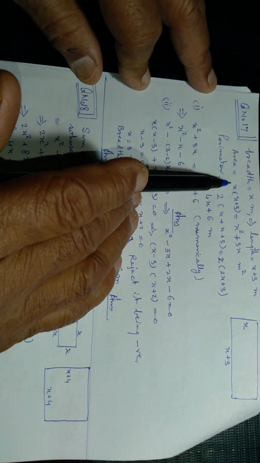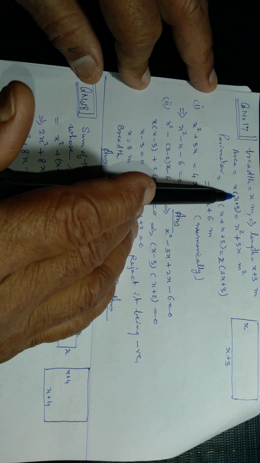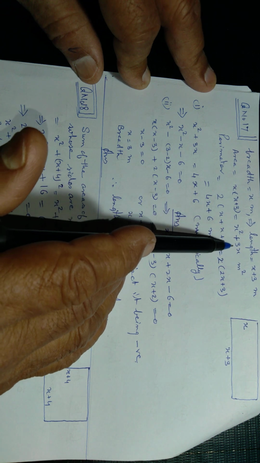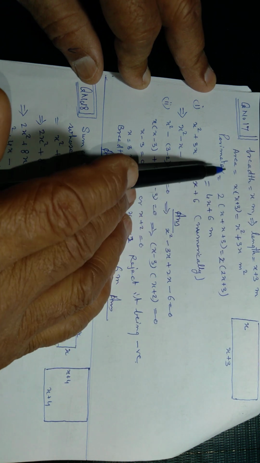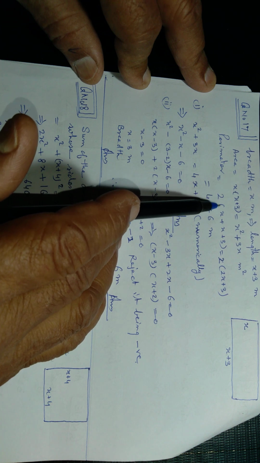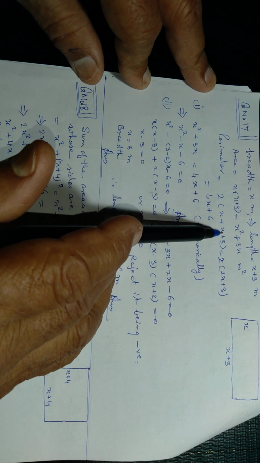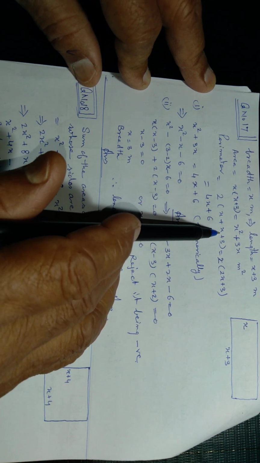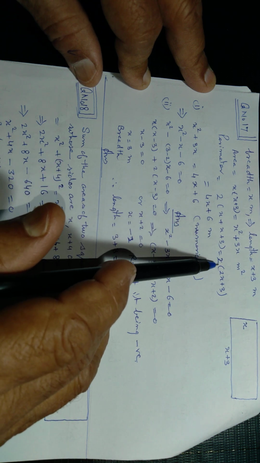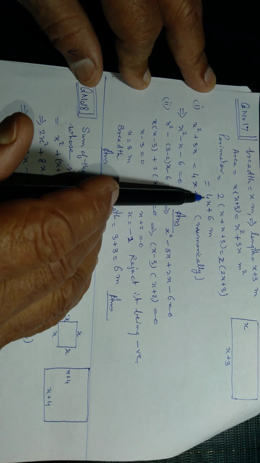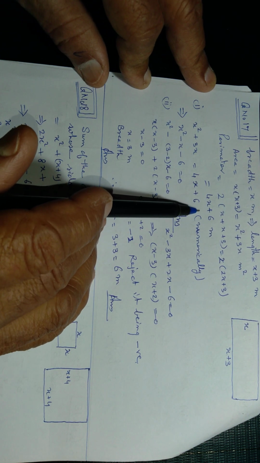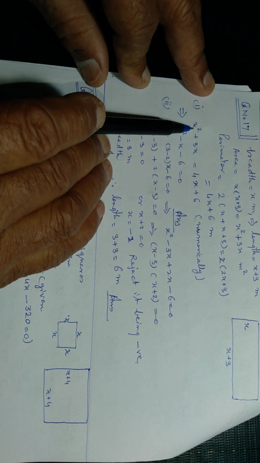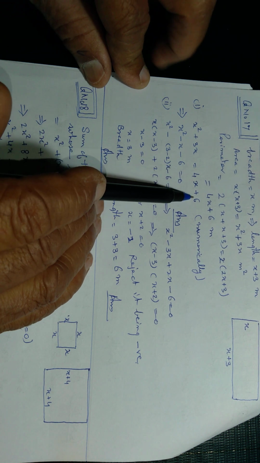The area is equal to x into (x plus 3), which is x square plus 3x meter square. Perimeter is twice (length plus breadth), so it will be 2 into (2x plus 3), which is 4x plus 6. Numerically both are equal, so we will equate x square plus 3x equal to 4x plus 6.